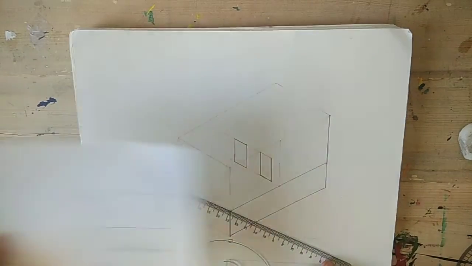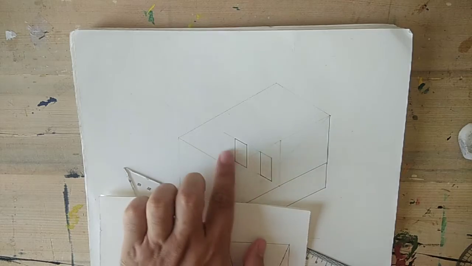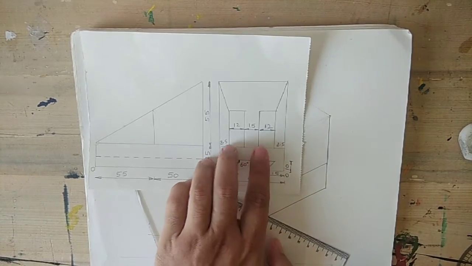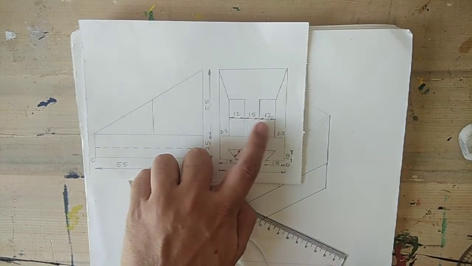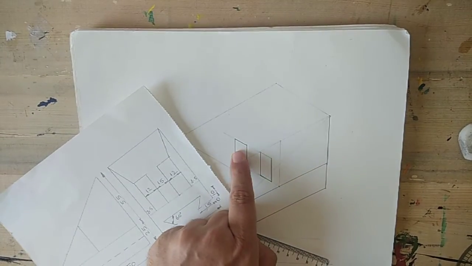So class, these two boxes are a projection of these two rectangle boxes: 12, 15, 12, 12, 15, 12.